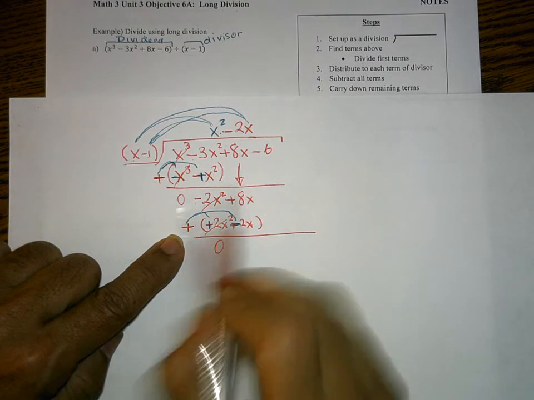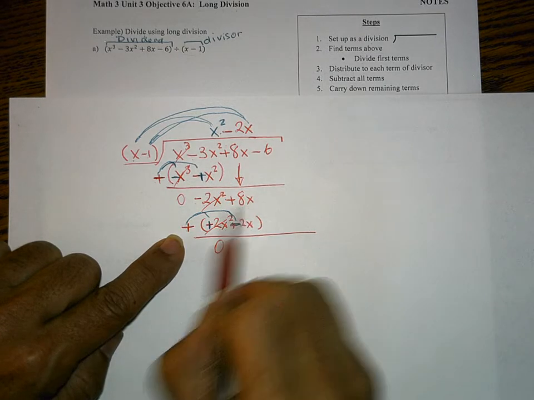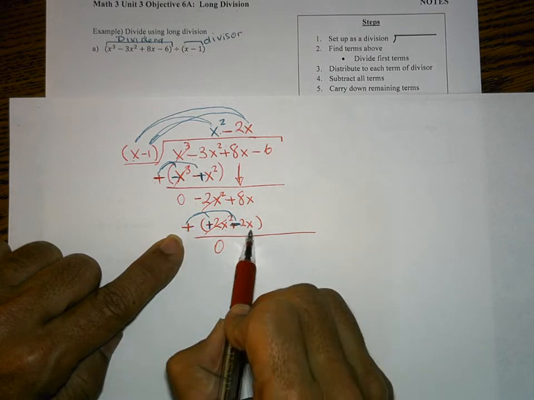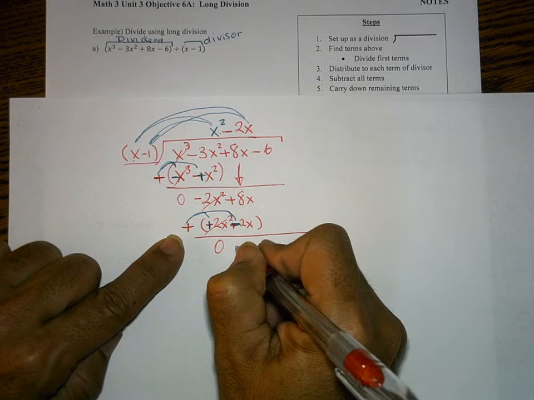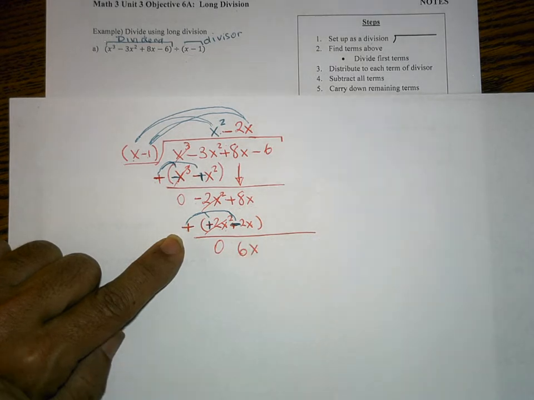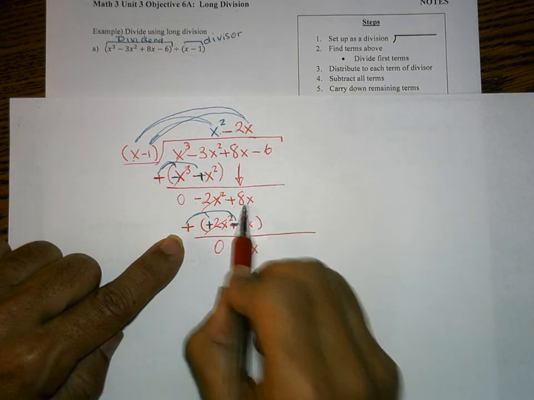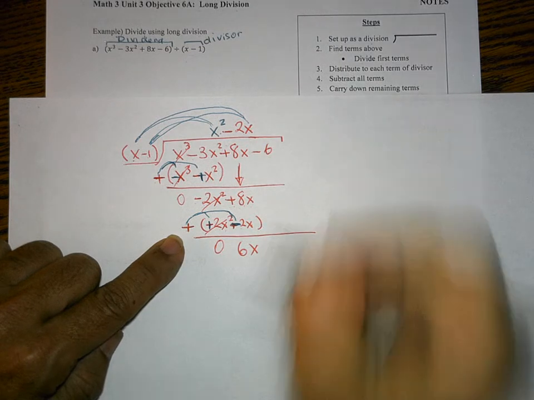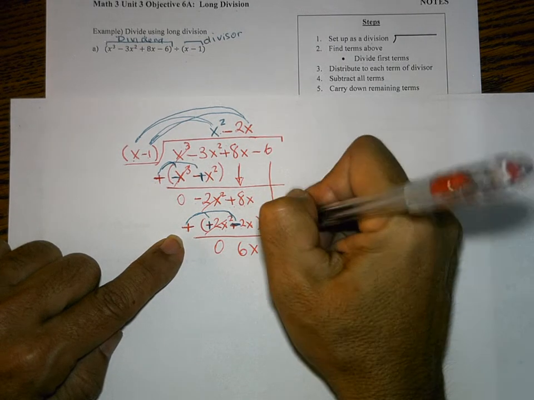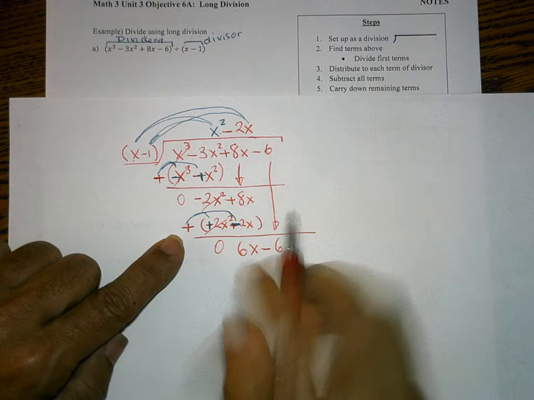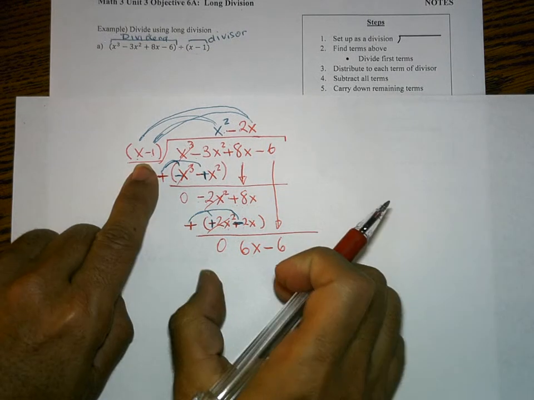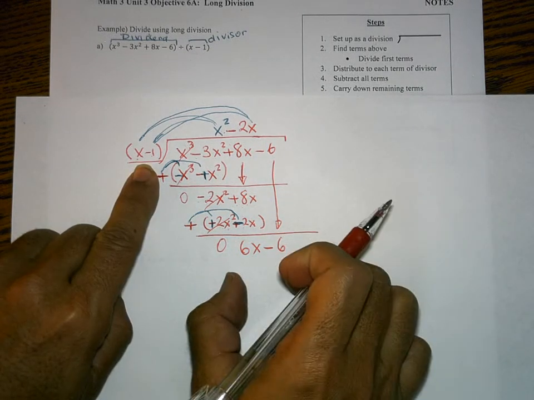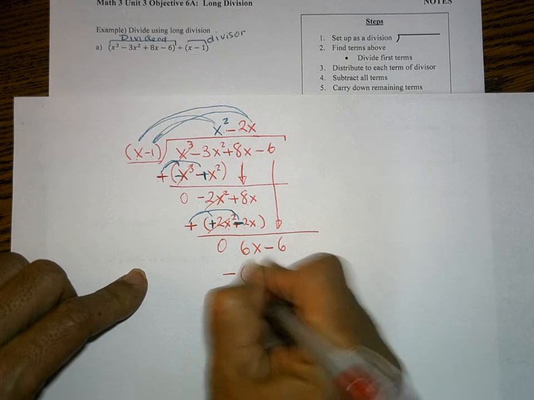I have a positive 8x plus a negative 2x, and that is a positive 6x. Okay, a positive 8 plus a negative 2 makes positive 6. Okay, now we drop the next term. We always have to drop it because we're trying to make a binomial be subtracted from a binomial.